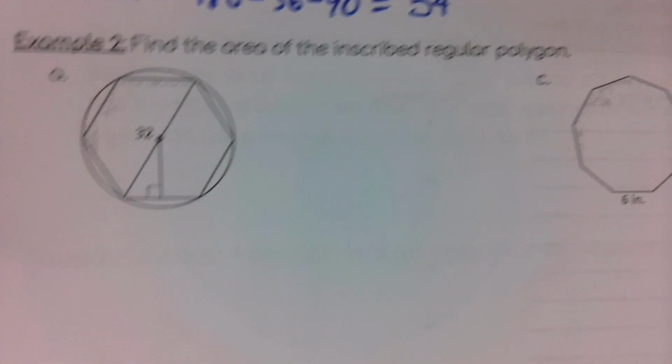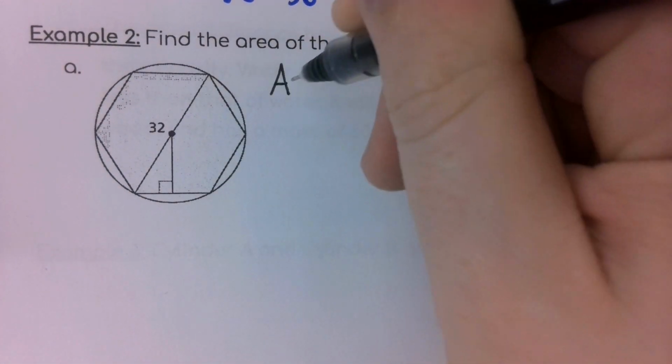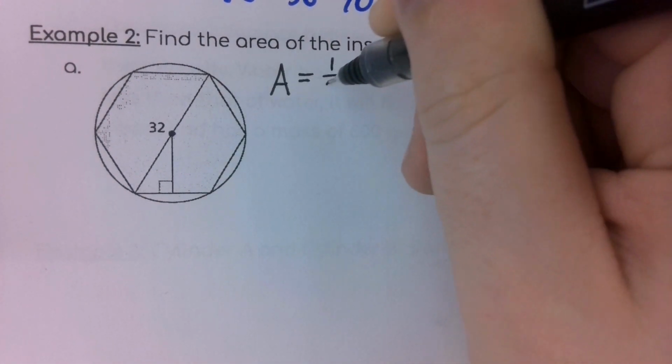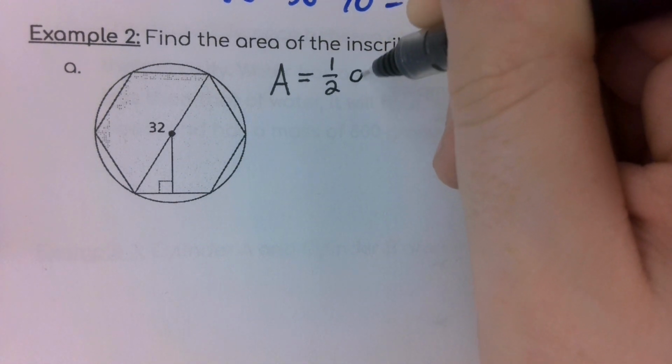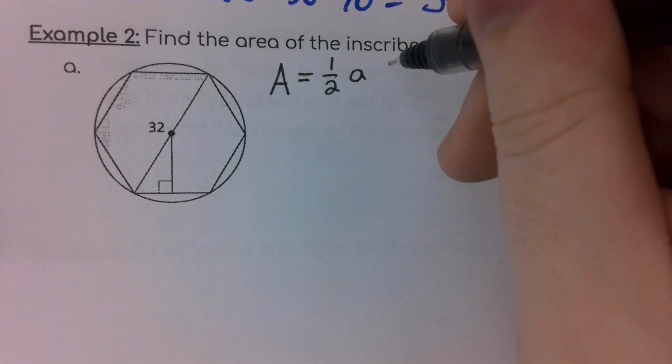Example A asks us to find the area of the regular polygon. Our grand formula is going to be area equals 1/2 A times P, the perimeter.